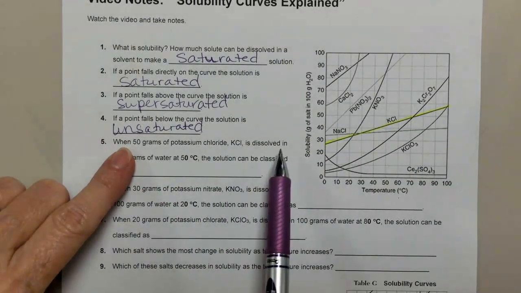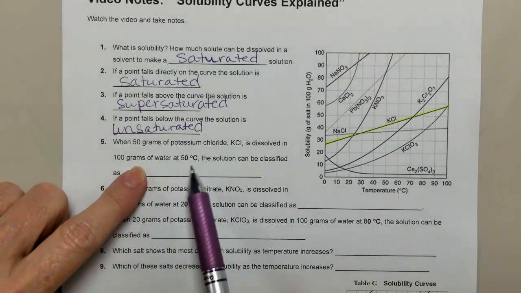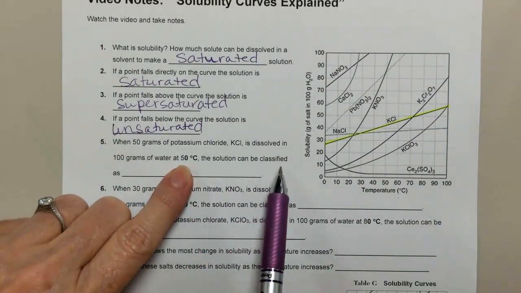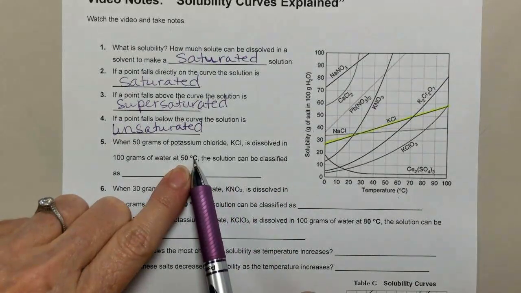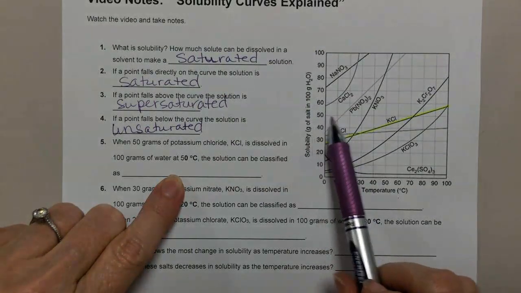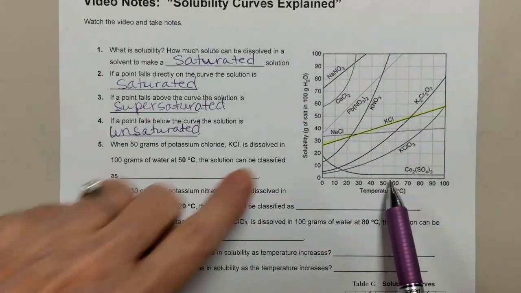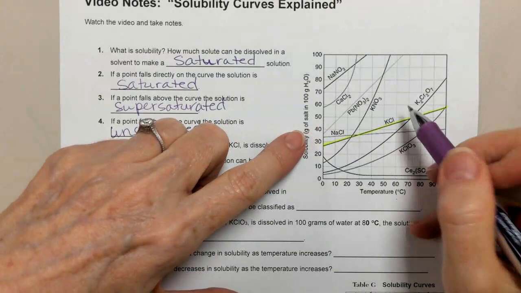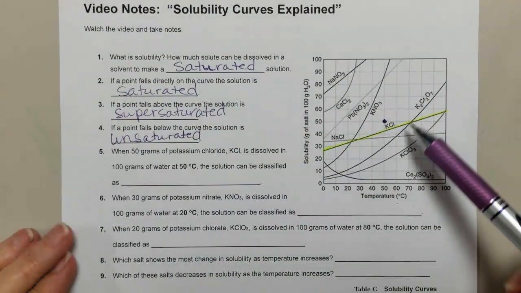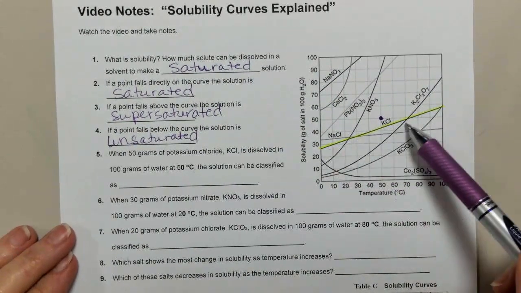When 50 grams of potassium chloride is dissolved in 100 grams of water at 50 degrees Celsius, the solution can be classified as what? Okay, so 50 grams at 50 degrees. I'm going to go up and plot the point, not the line, and then compare it to where my line is.